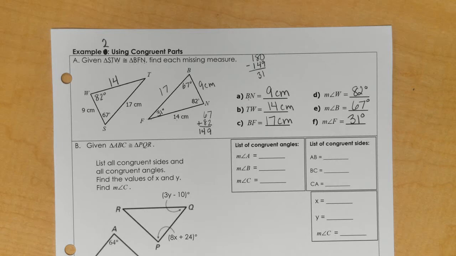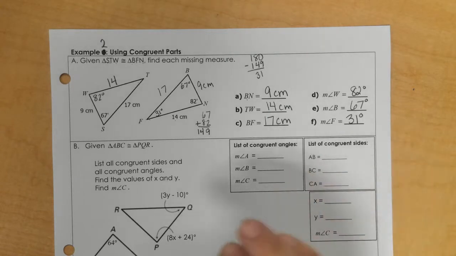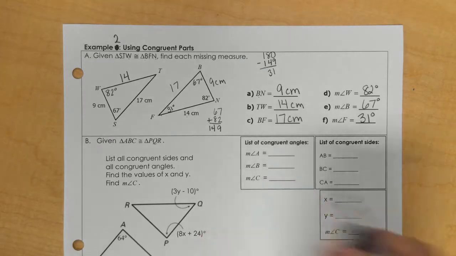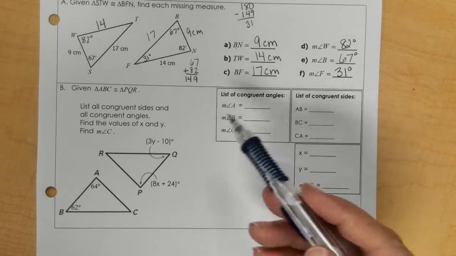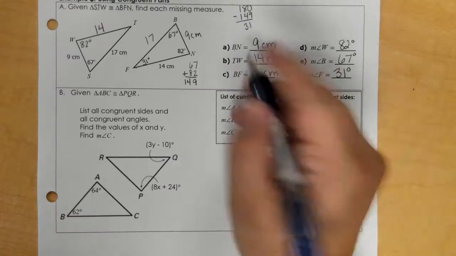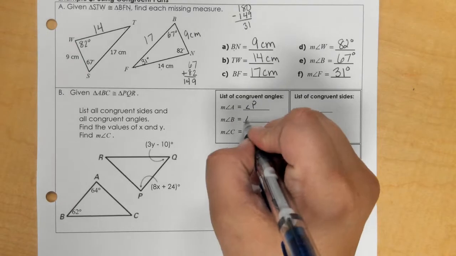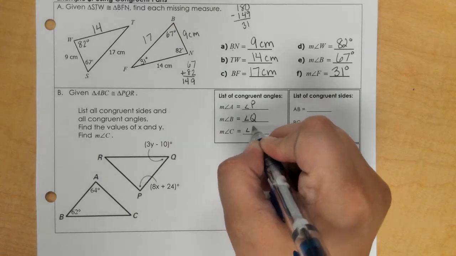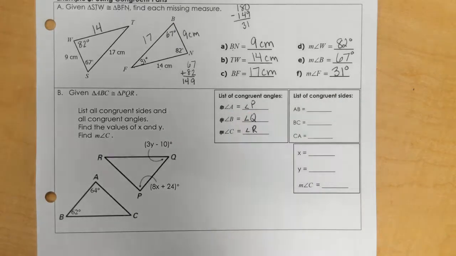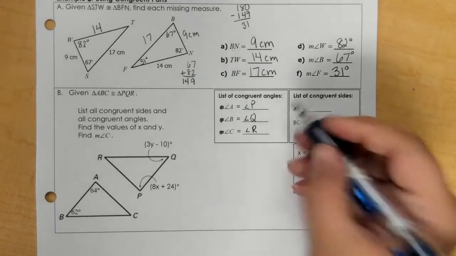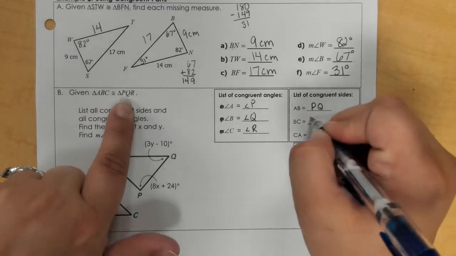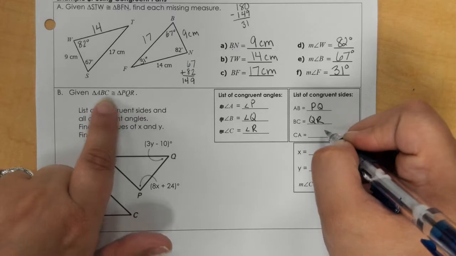For part B, the first two parts are just listing angles and congruent sides. There is no measurement value here. I do find that the M here is a little misleading, but you're just figuring out angle A is congruent to what other angle? Angle P. Angle B is congruent to angle Q. Angle C is congruent to angle R. We could probably even take that M off. Then for your sides, AB would be matching up to PQ, BC to QR, and then CA to RP.